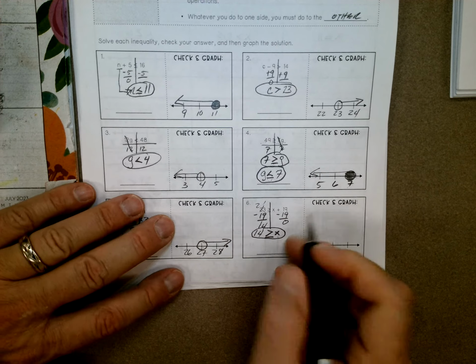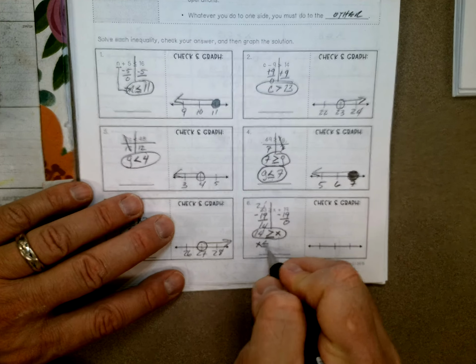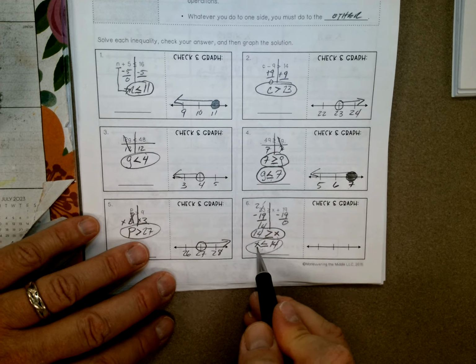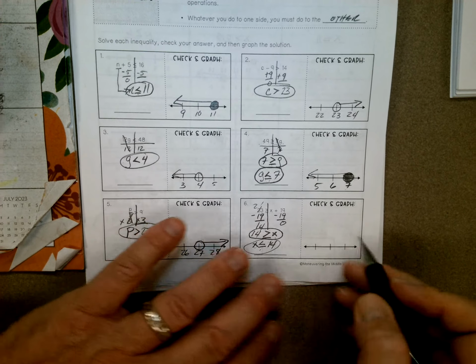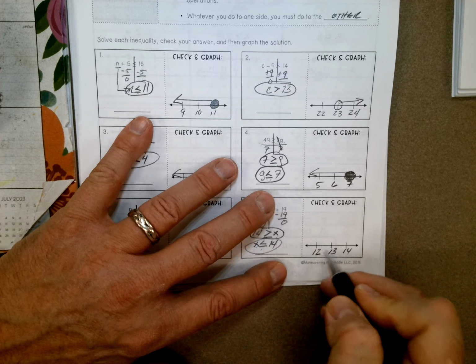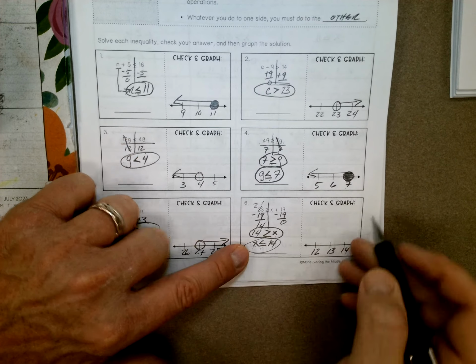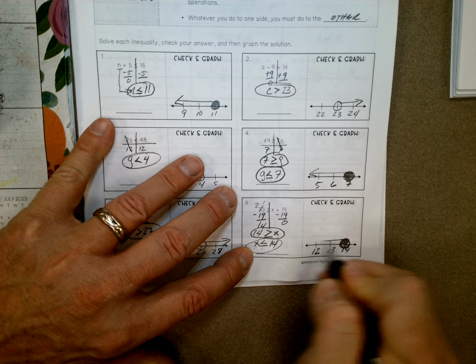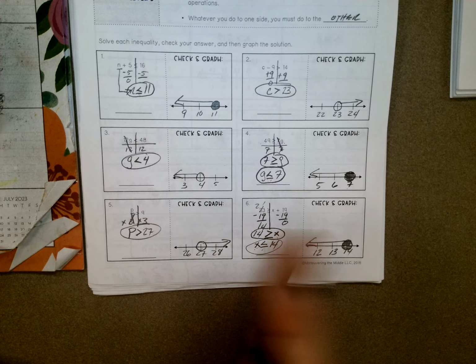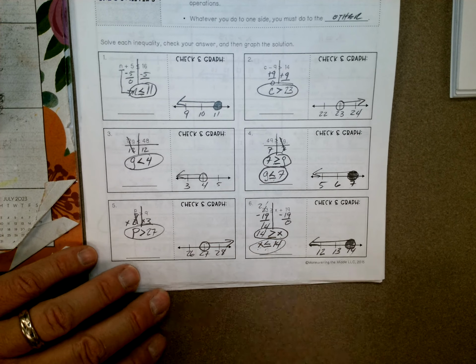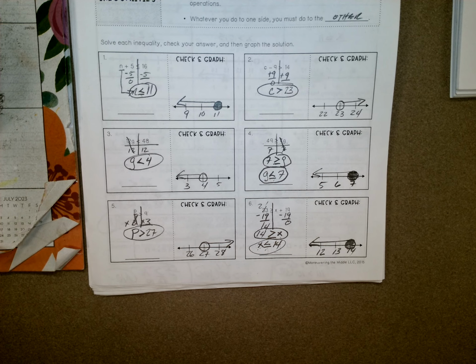So again, when the variable's second, a lot of times I like to write it like this. It's a little easier for me to understand. Putting the variable first, x is less than or equal to 14. So I circle the 14, I fill it in, and I'm going that way. It's less than or equal to. So 14 and any number less than 14 will make that inequality correct.